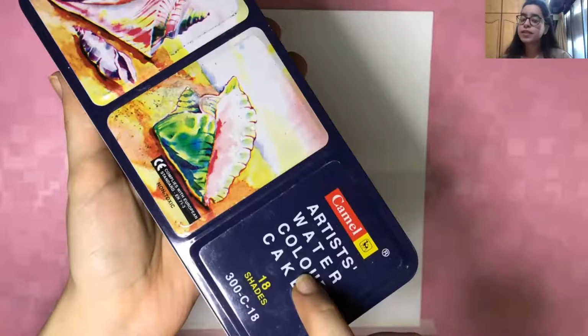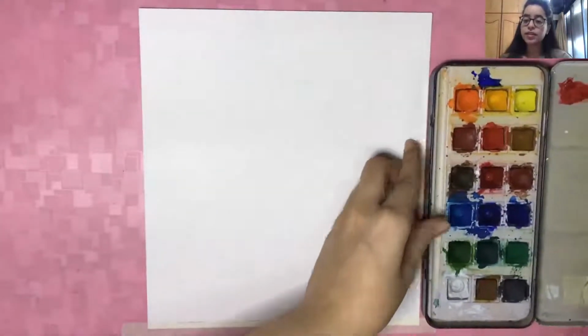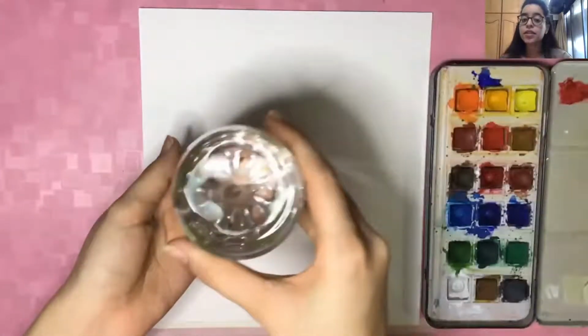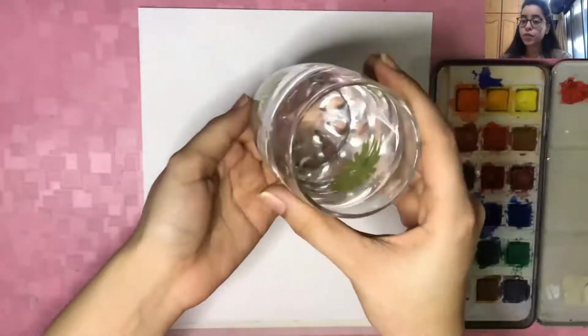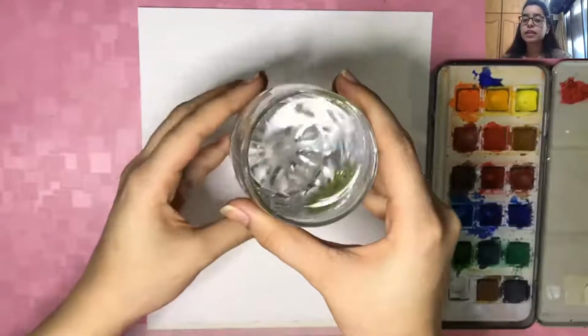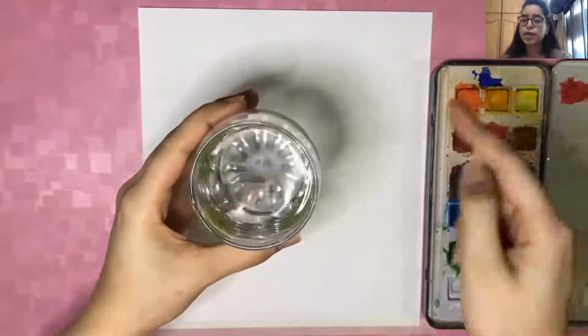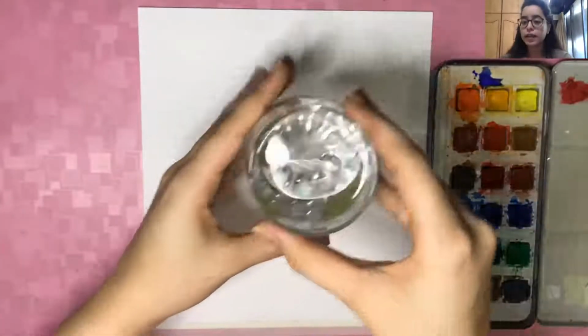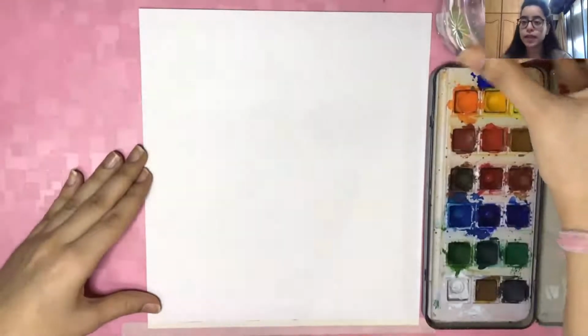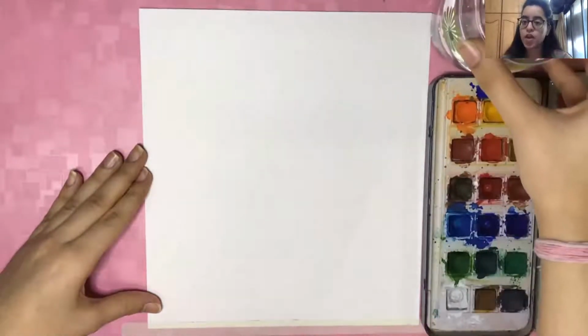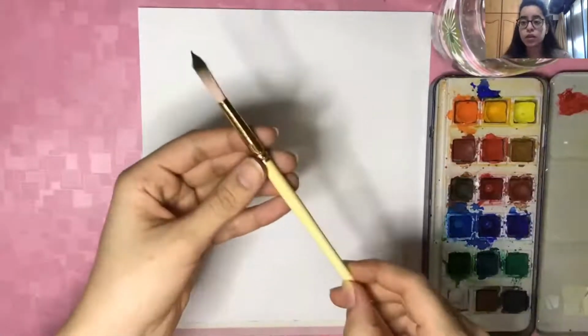So this was our second material, that is paints. It could also be crayons if you want. I'm going to use these paints. Next, if you're using paints, you need a container of water. Only if you're using any kind of paints, you need a glass of water, a container just to hold water so that we can clean our brushes and everything.